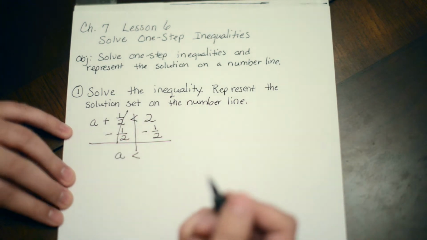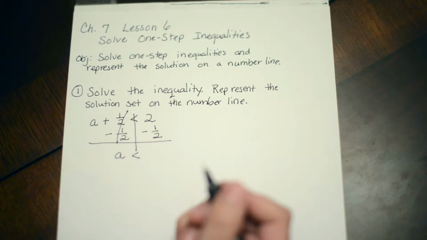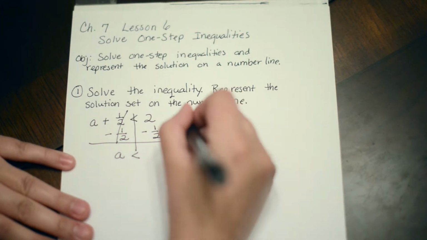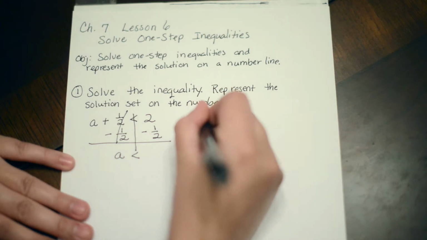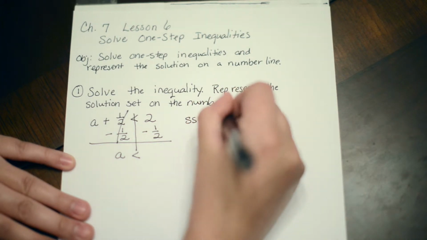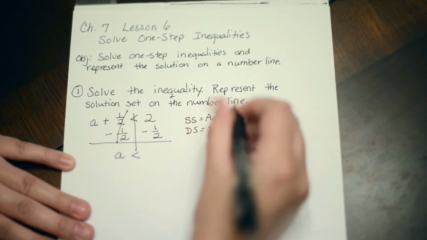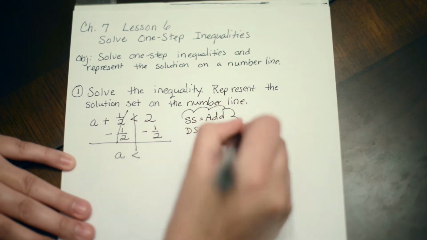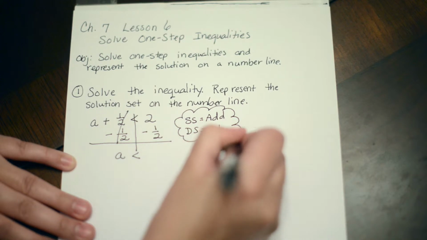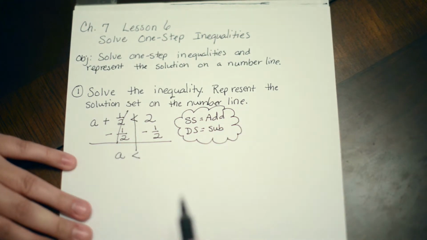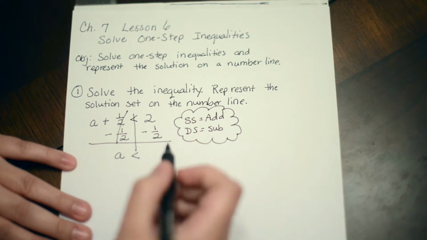Bring down your inequality symbol, which is less than. And here you're going to have to subtract. Remember the rules: same sign, you add; different signs, you subtract. In this case, would we add or subtract? We have positive 2 minus 1/2, so we subtract.